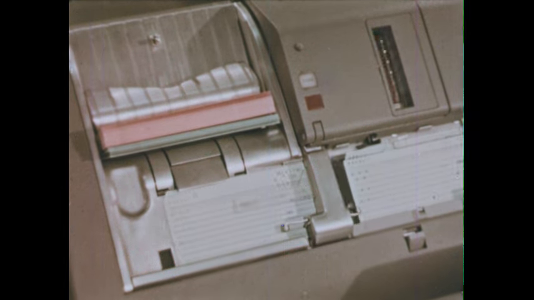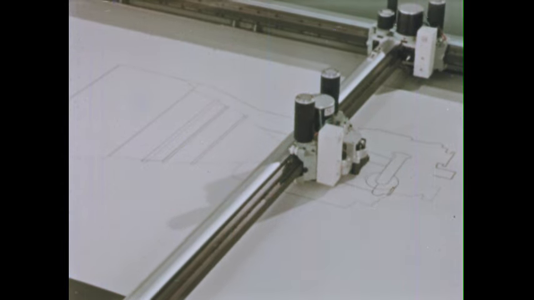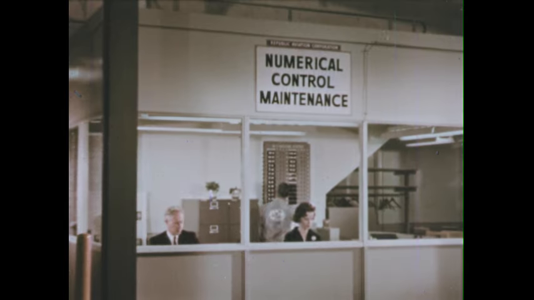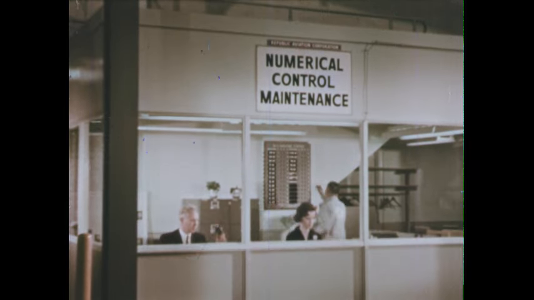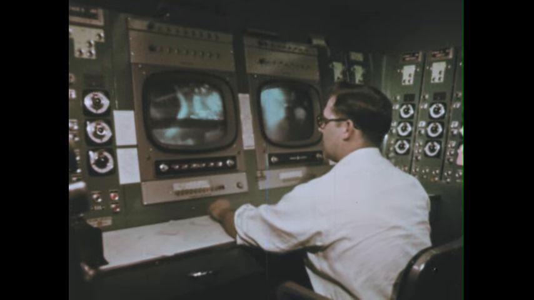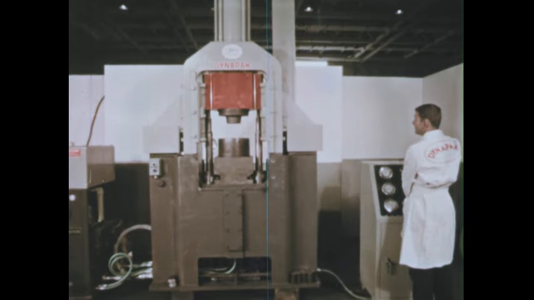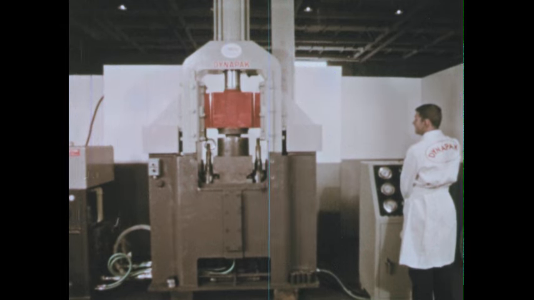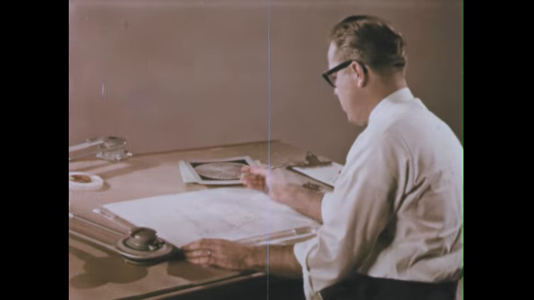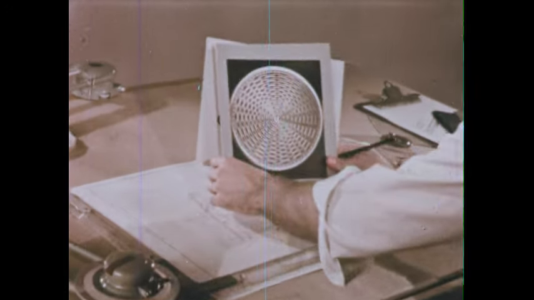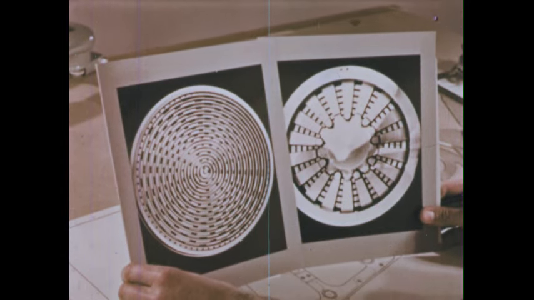Imagine what all these methods of modern manufacturing are going to do for the designers. And of course, you've seen only a few of the many new methods available today. No need for them to be limited by the restrictions of conventional manufacturing. They can now design a part to do the best job without compromise with manufacturing limitations.